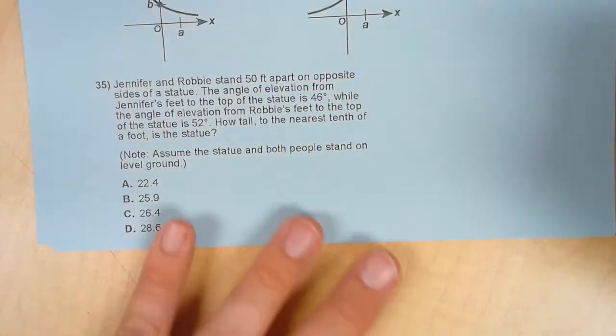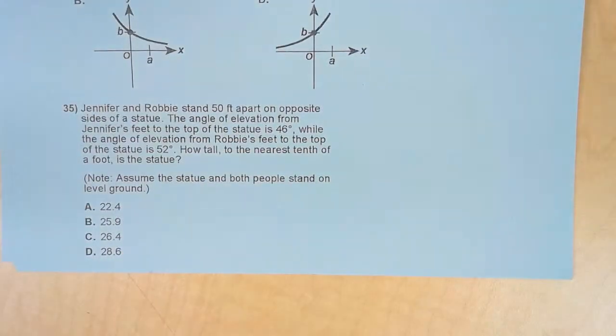Okay, last problem for the day. 35. Jennifer and Robbie stand 50 feet apart on opposite sides of a statue. The angle of elevation from Jennifer's feet to the top of the statue is 46 degrees, while the angle of elevation from Robbie's feet to the top of the statue is 52 degrees. How tall to the nearest tenth of a foot is the statue?